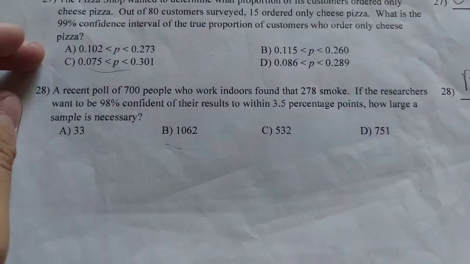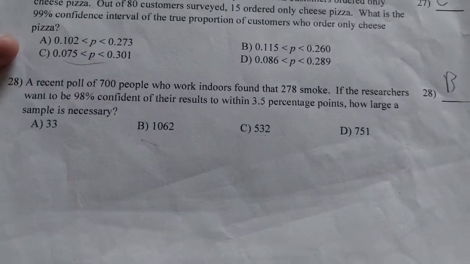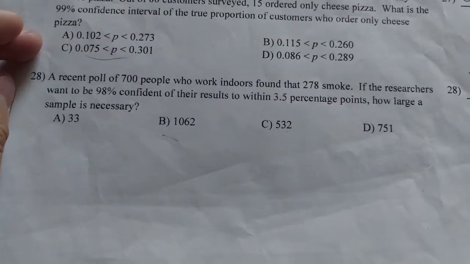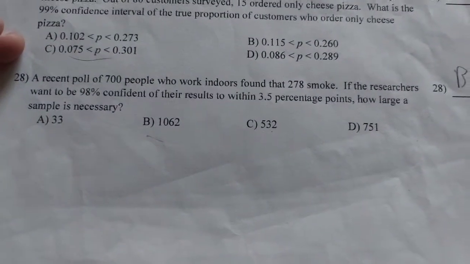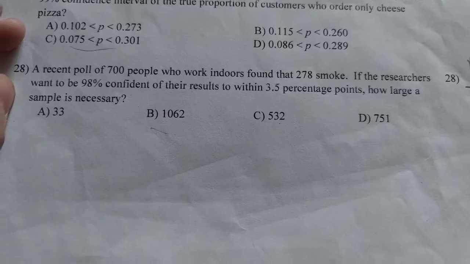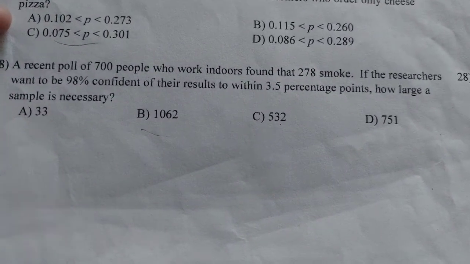Hello everyone, we're doing homework number 7, this is number 28. A recent poll of 700 people who work indoors found that 278 smoke. If the researchers want to be 90% confident of the results to within 3.5 percentage points, how large a sample is necessary? This is flat out, how large a sample is necessary? What is the sample? So let's figure that out.